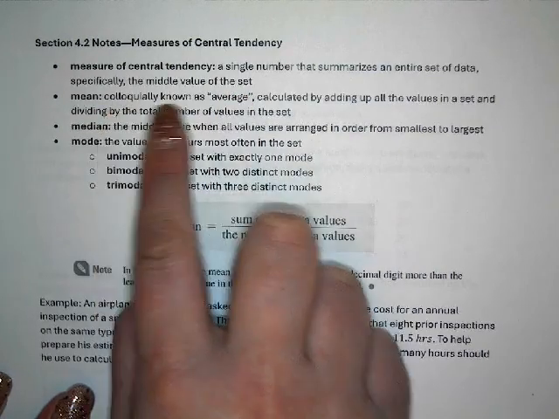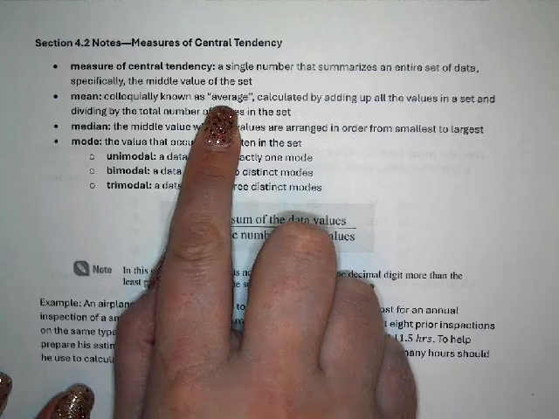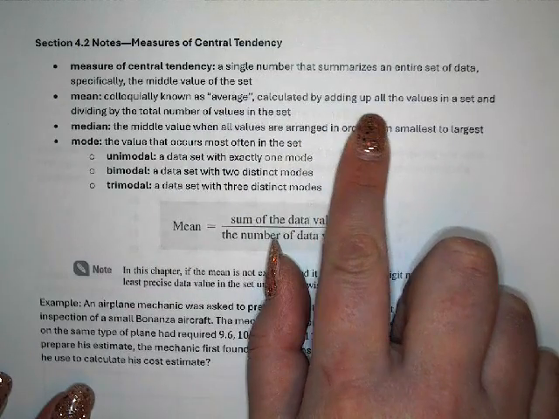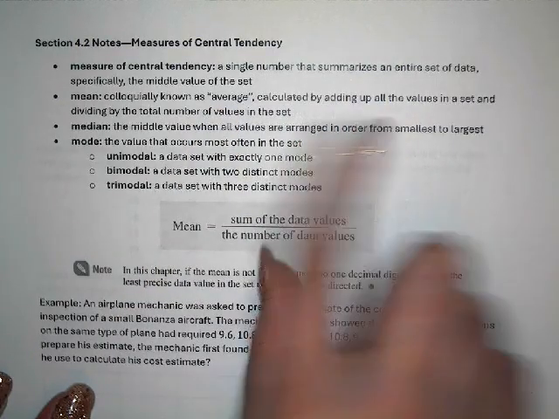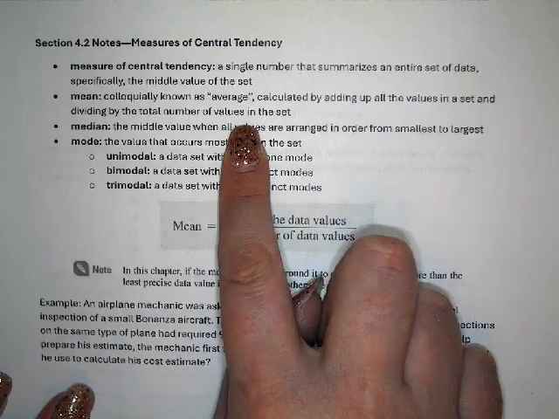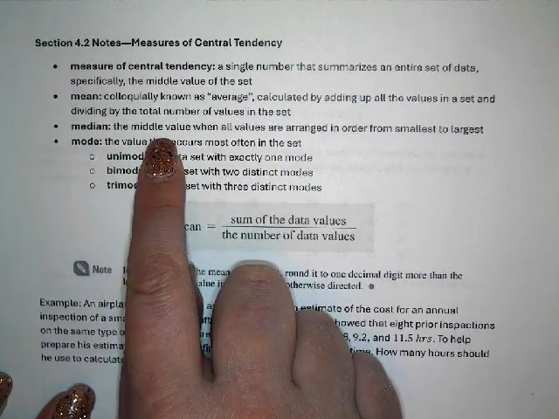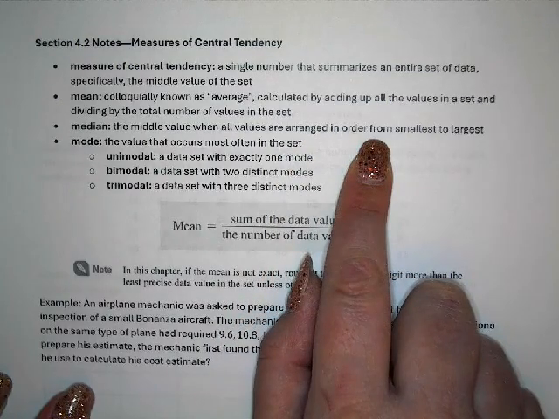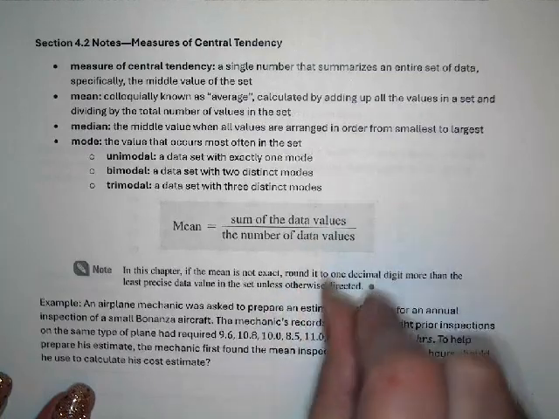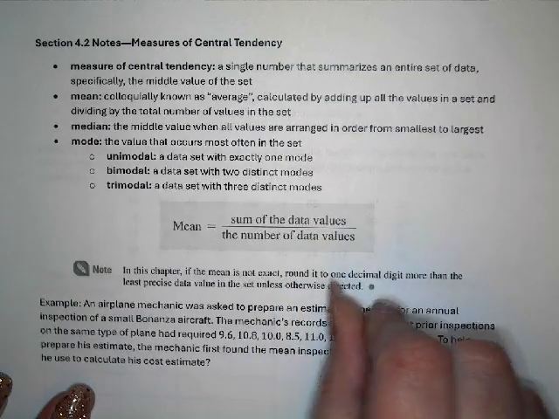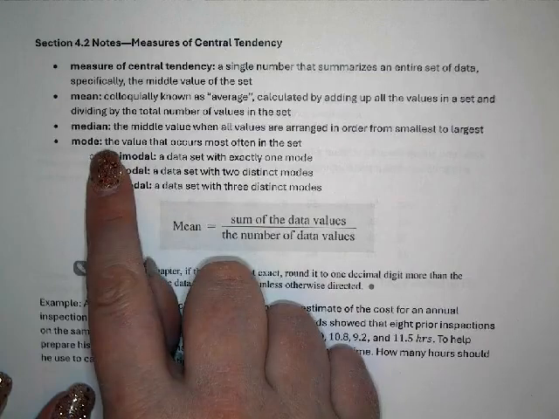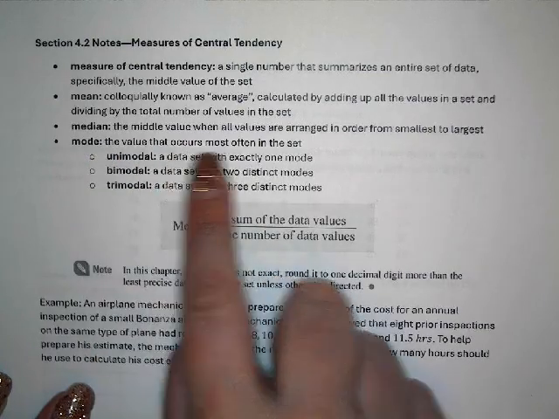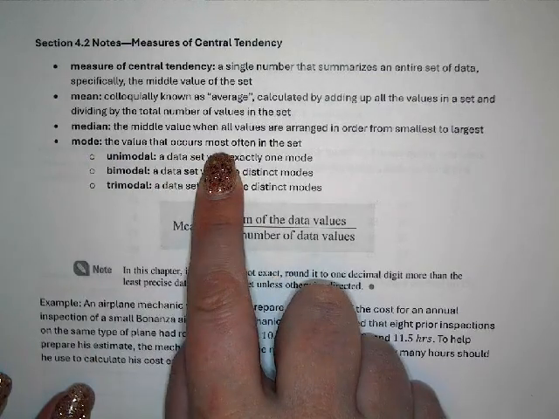The mean is colloquially known as average. It's calculated by adding up all the values in a set and dividing by the total number of values in that set. The median is the middle value when all of the values are arranged in order from smallest to largest. If you have an even number of values, then you would just take the two middle values, add them together, and divide by 2. The mode is the value that occurs the most often in the set.